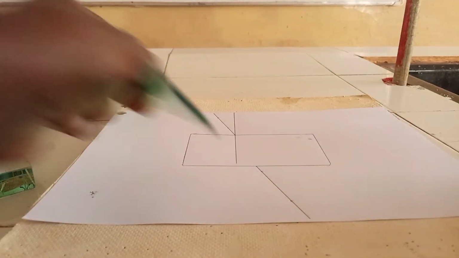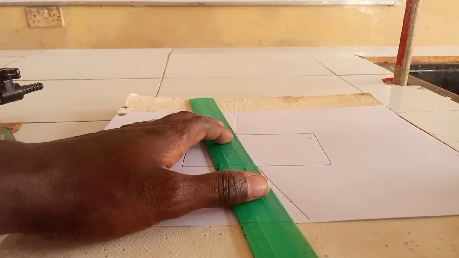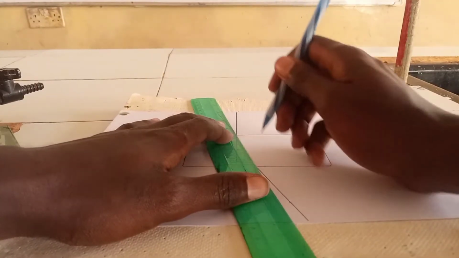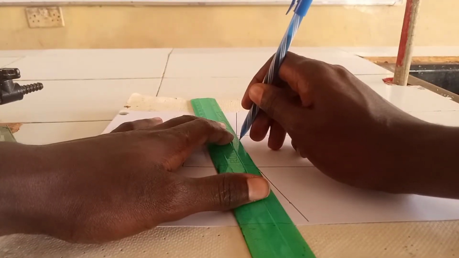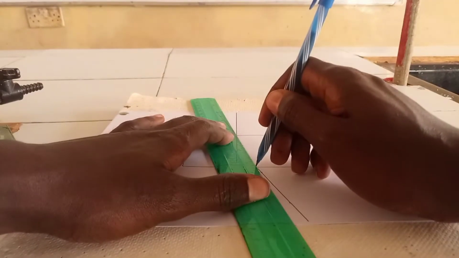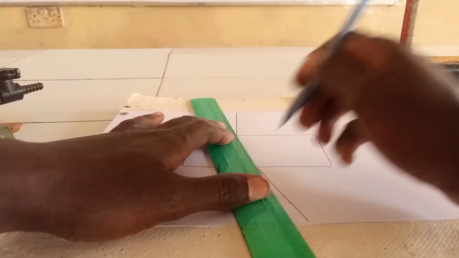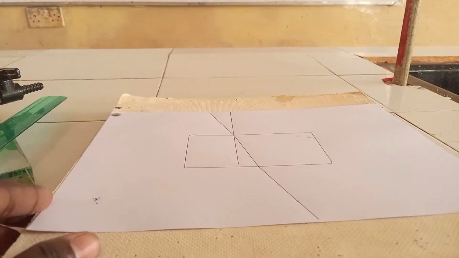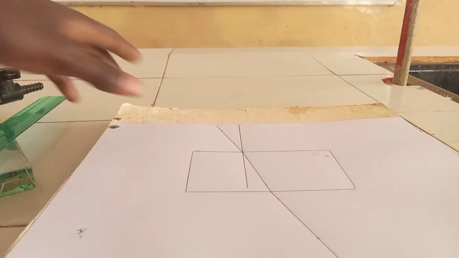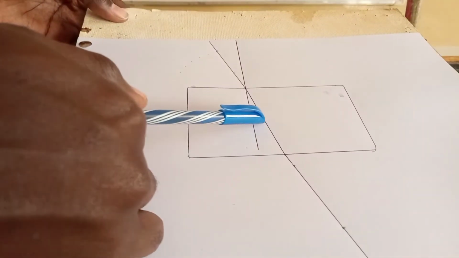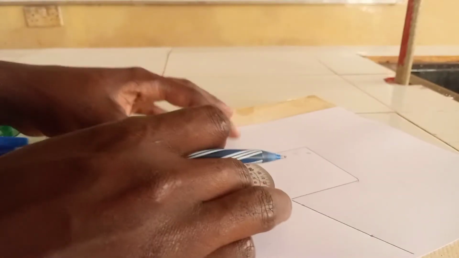After that, I join these 2 points. I have this point and this other point. So I have joined them like that. You can see that this angle here is now the angle of refraction. So let me measure this angle now.